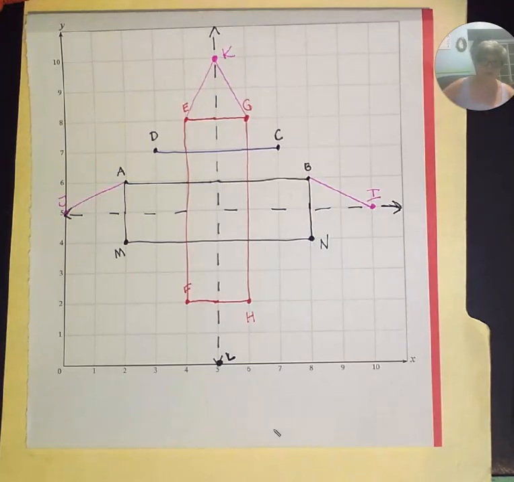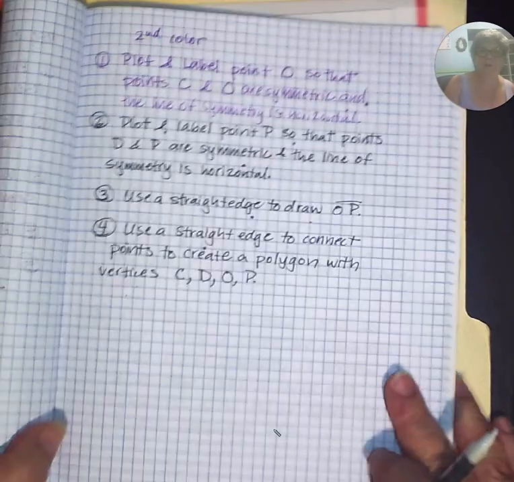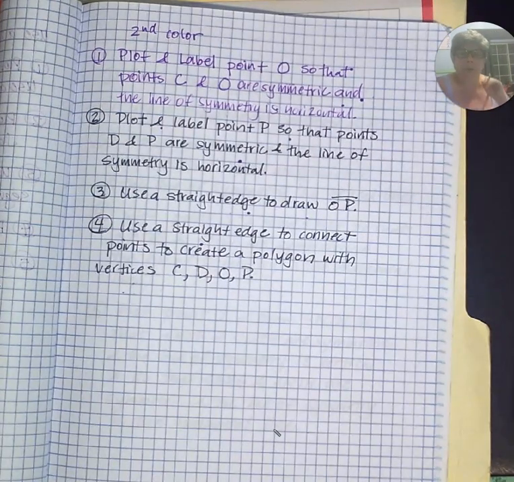And we have some more directions. Are you ready for more directions? I know, sometimes we have to go fast, but try not to have too many videos. All right, plot and label point O so that points C and O are symmetric and the line of symmetry is horizontal.